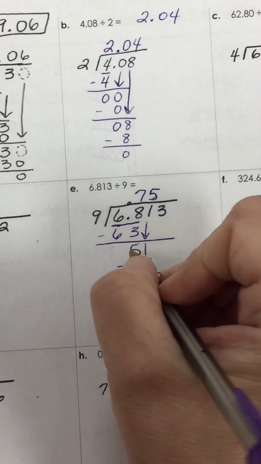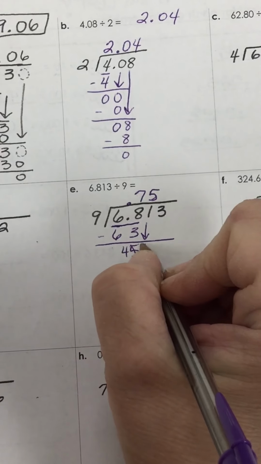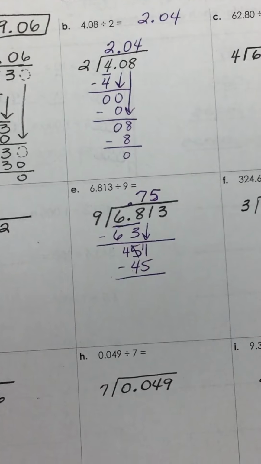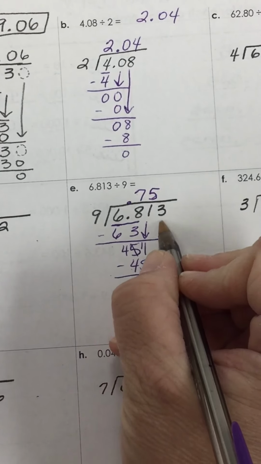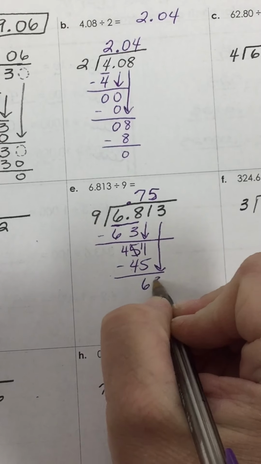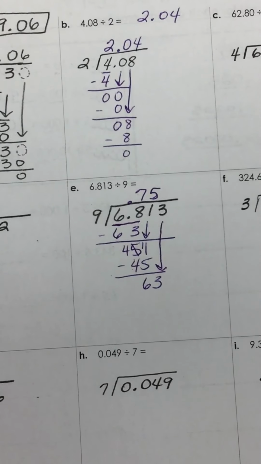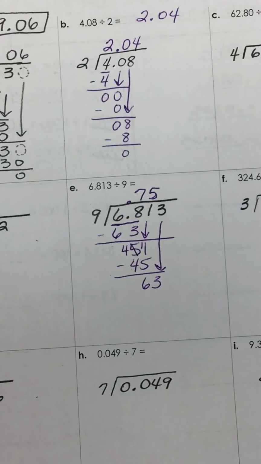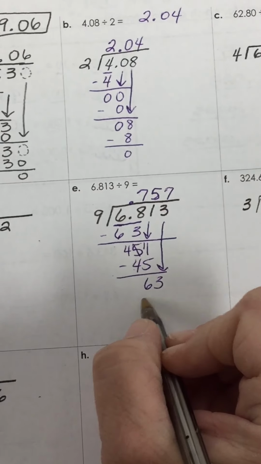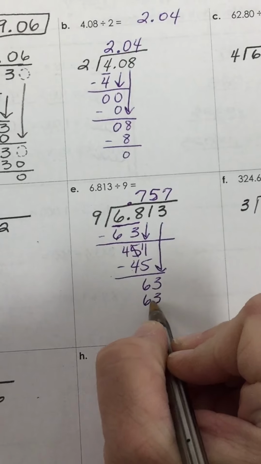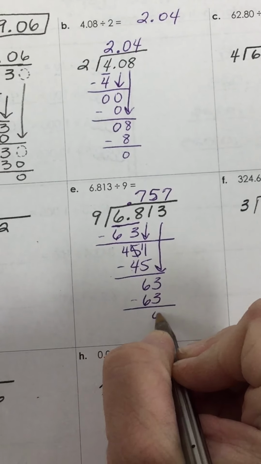And then we subtract. 11 minus 5 is 6. Bring down the 3. And 9 goes into 63 7 times. 7 times 9 is 63. 63 minus 63 is 0.